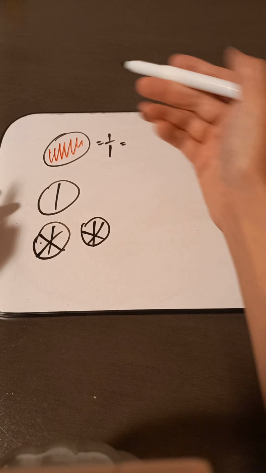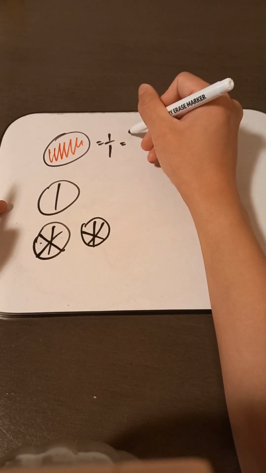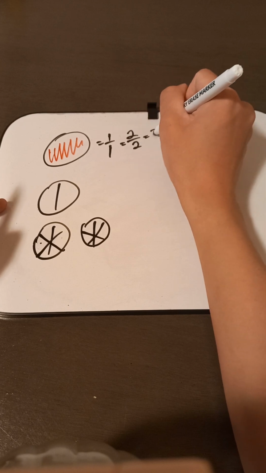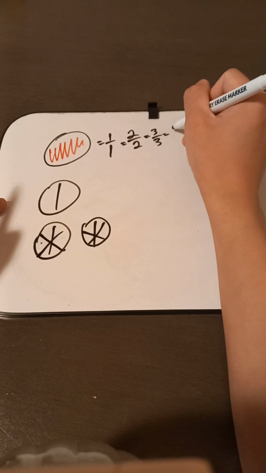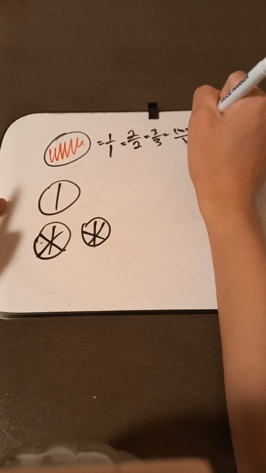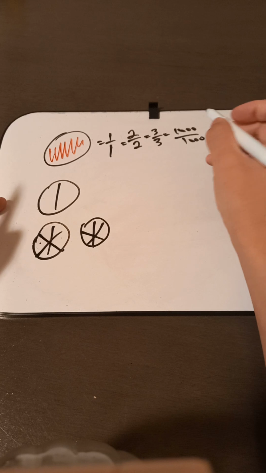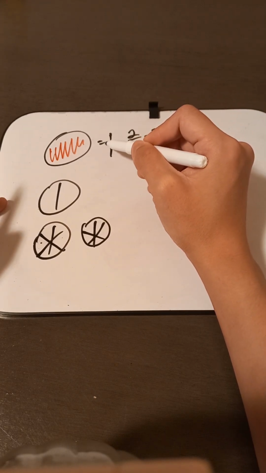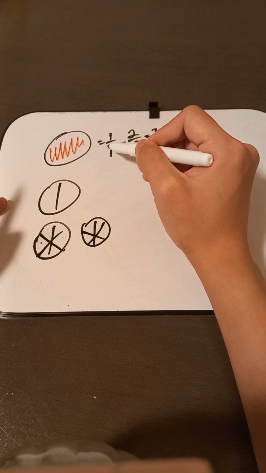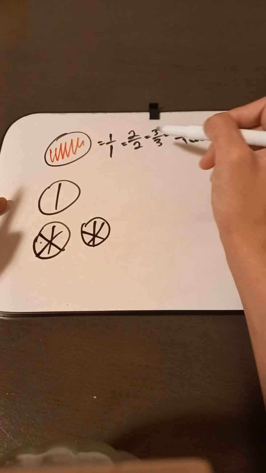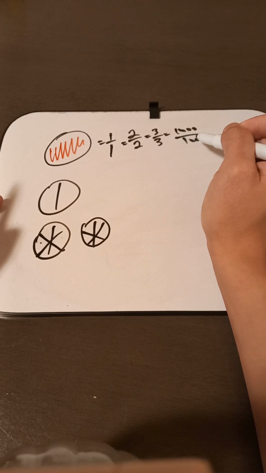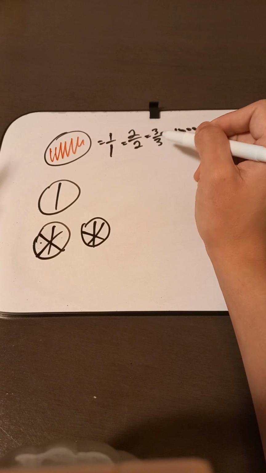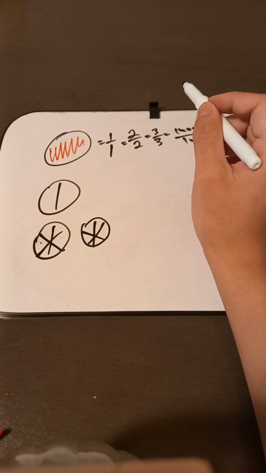And then this concept would go into any number that is the same as the denominator. So 2 over 2, 3 over 3, a million over a million, or 1,000 over 1,000. The reason is because the total number of selected equal parts is equal to the total number of equal parts. So even if it's broken up into 1,000 pieces, you're not taking any pieces out of the pie, so it's still whole.